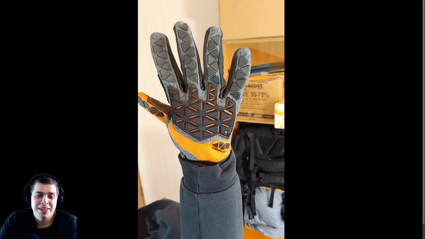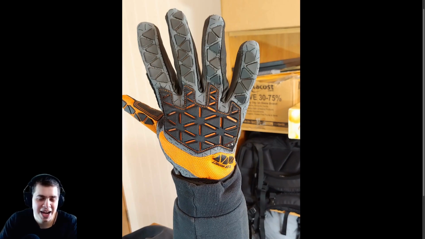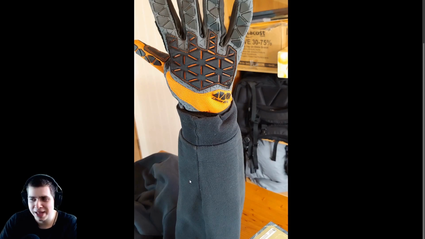And then what I did to make the palm kind of thick is I actually stuck some towels up into the glove to kind of thicken it up. And then this is my black jacket.